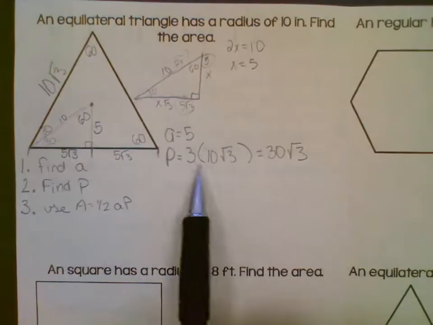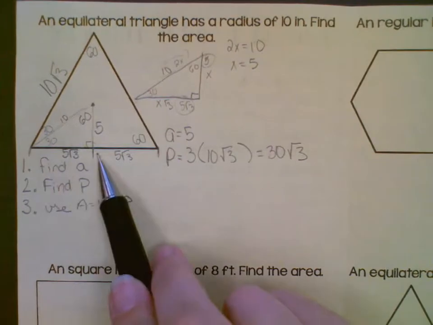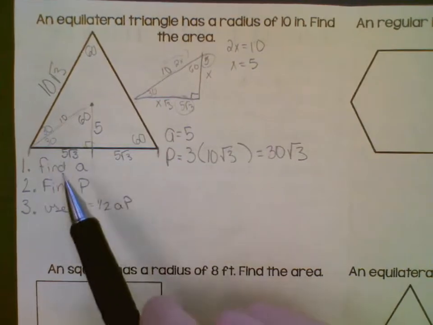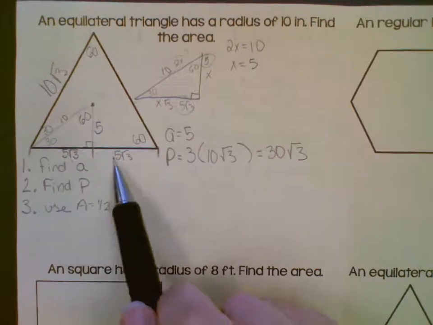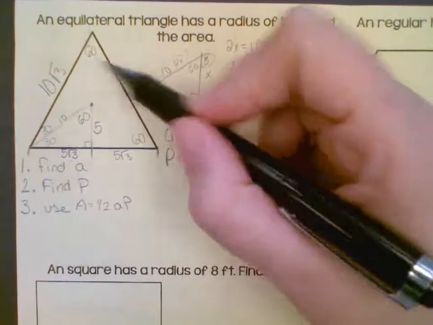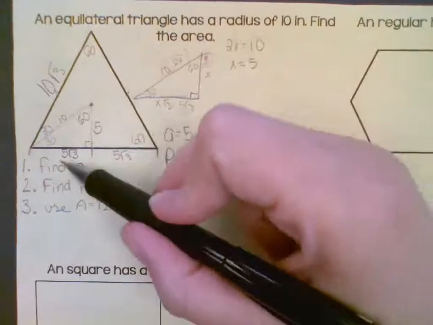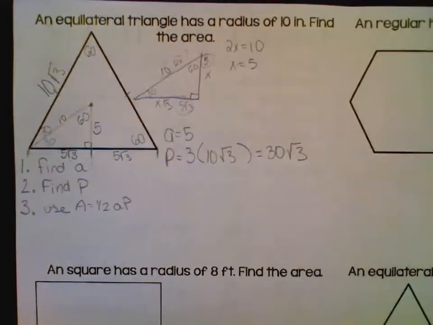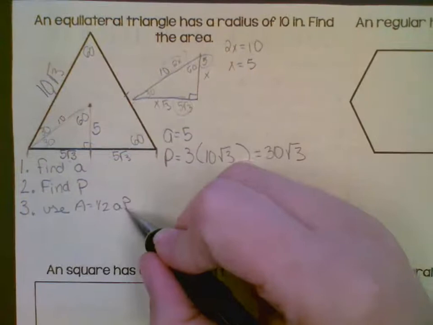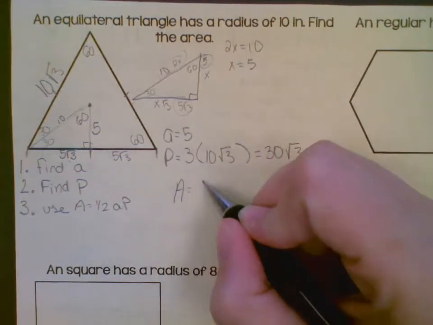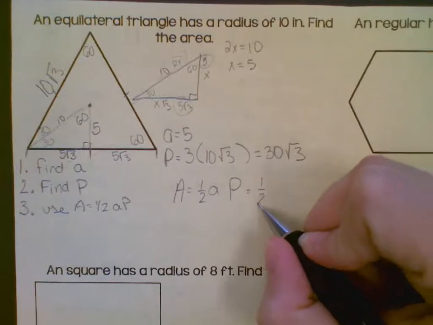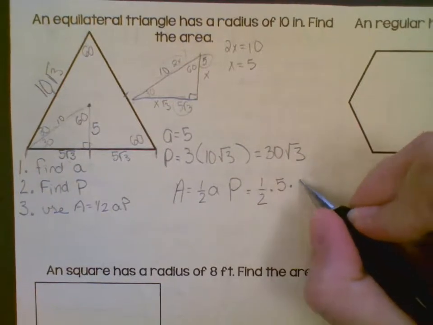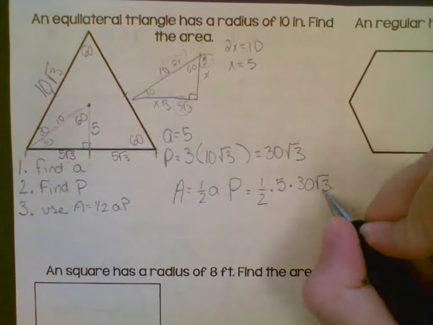Another way you can do that is once you find that 5 root 3, what I like to do is I times it by double the amount of sides because each side would have 2 of those pieces. So we could have done 5 root 3 times 6, and I still would have got 30 root 3. So our last step is to use our formula. So half apothem times perimeter would be half times 5 times 30 root 3.